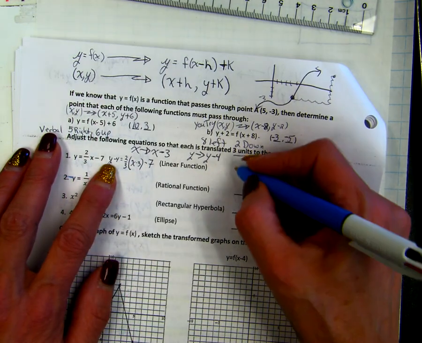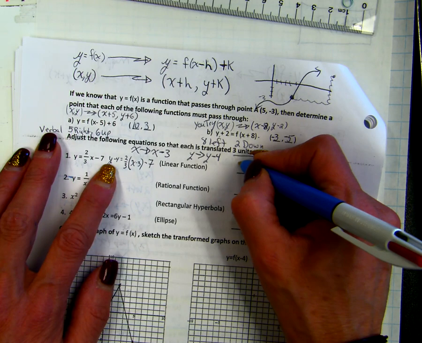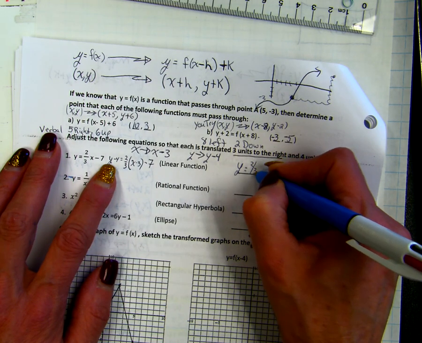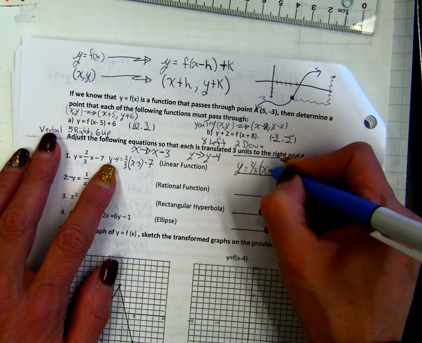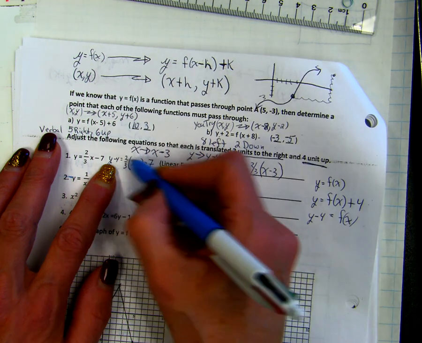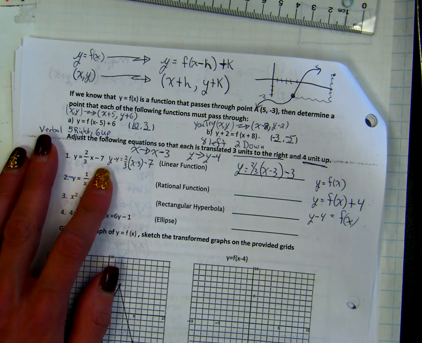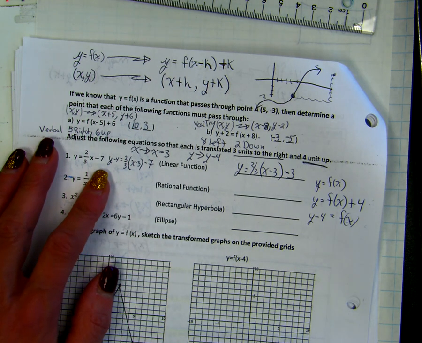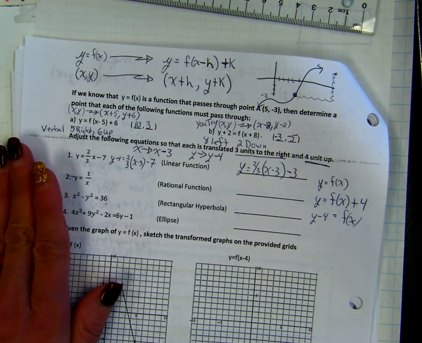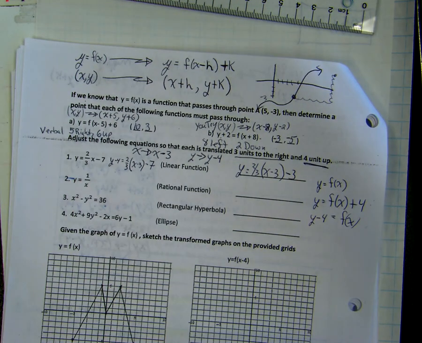I would move the 4 over and write y equals 2/3 x minus 3, and negative 7 plus 4 minus 3. And really, you would probably distribute this through and collect like terms. We don't have time for that at the moment.